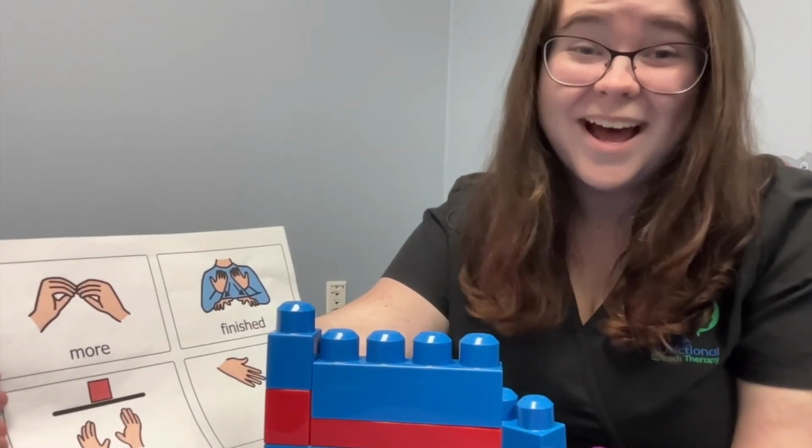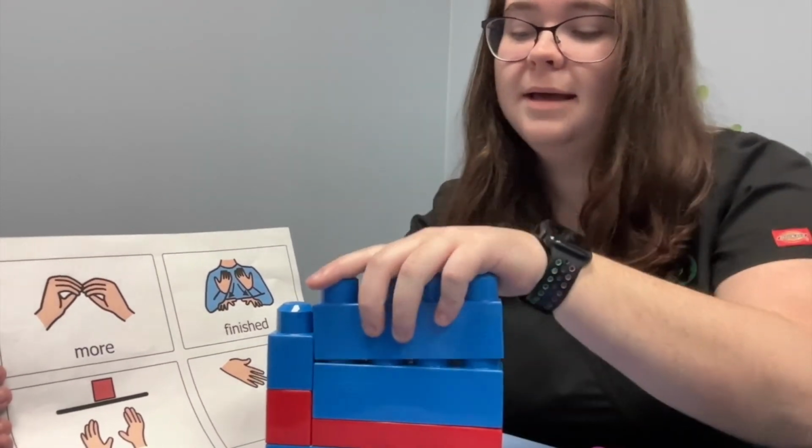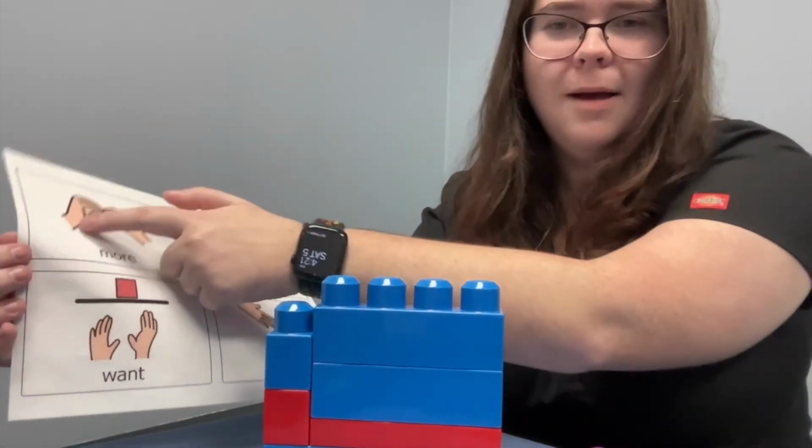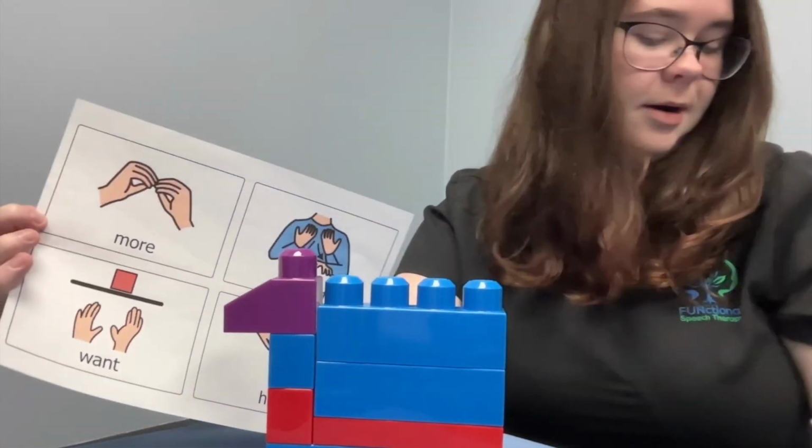Maybe your child loves to build a tower. We're gonna put more blocks on. I want more. Put more, more.